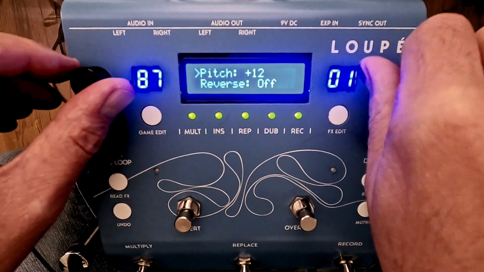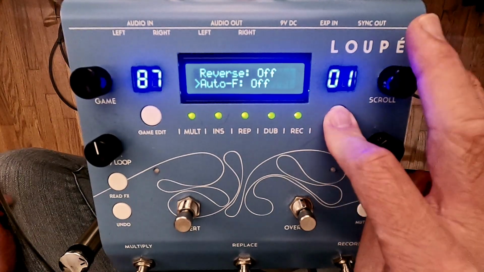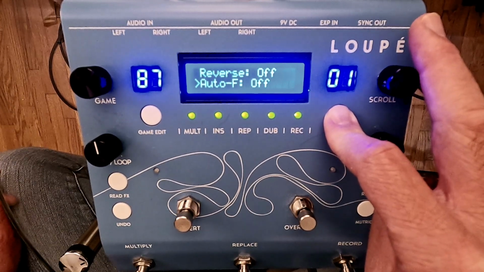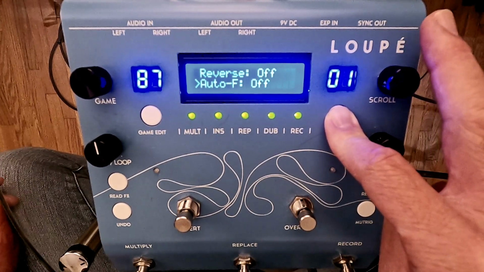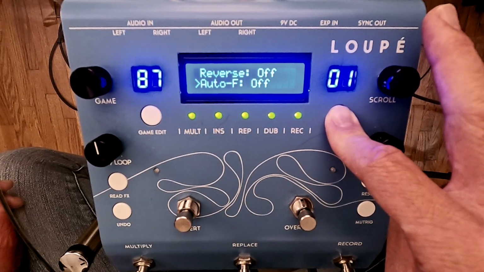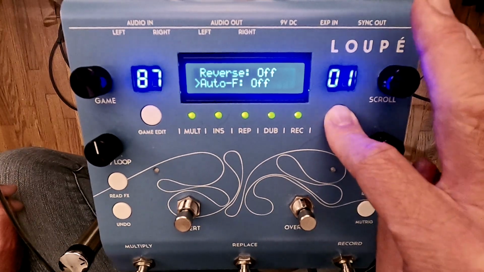And just for comparison's sake, let's pitch it up. So this is regular. So when we do this without auto-follow, we have a classic relationship between pitch and time, which means that as the speed increases, things get faster, which is what we're hearing here.